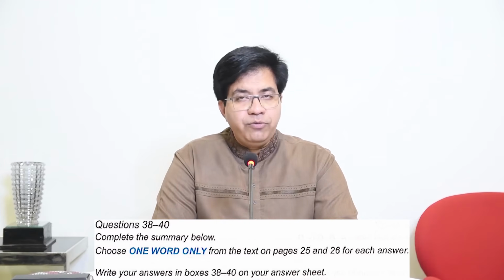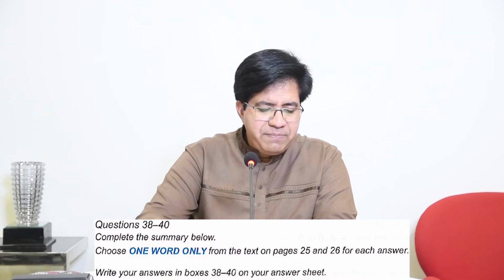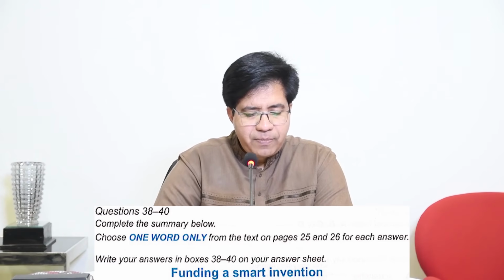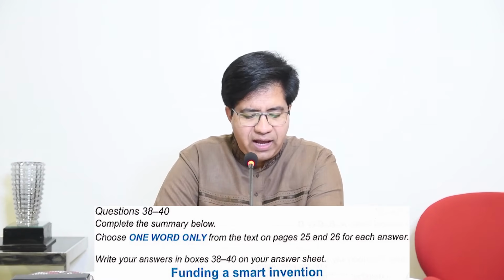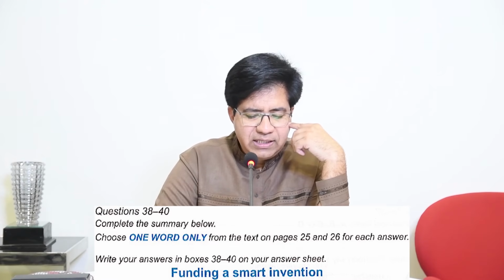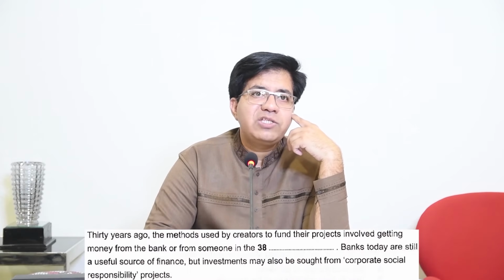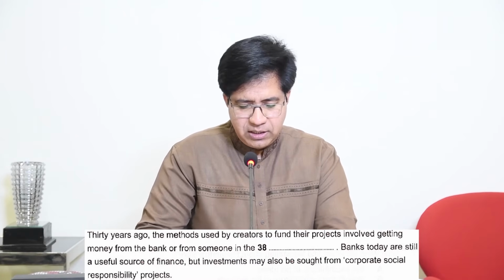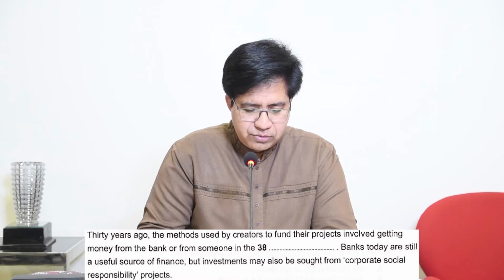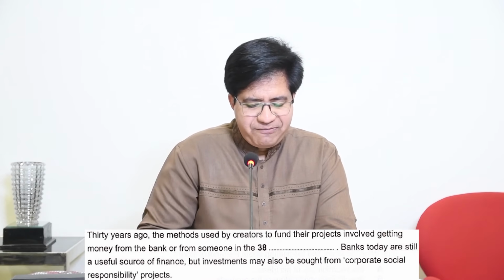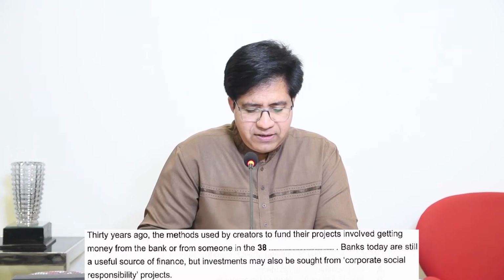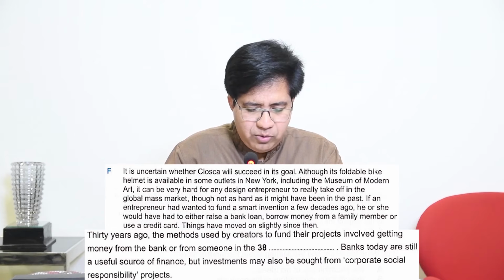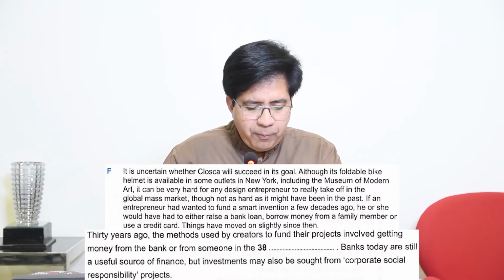Let's do questions 38 to 40. Complete the summary below. Choose one word from the passage, from the text on page 25. Funding a smart investment 30 years ago. Now let's go back and look for 30 years ago. Yeah, paragraph F, third last line. They've used the phrase a few decades ago. Now please come back to the question.